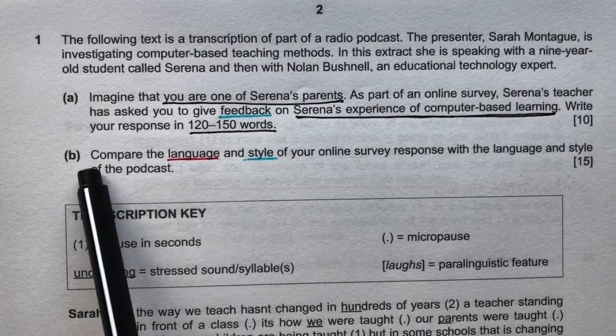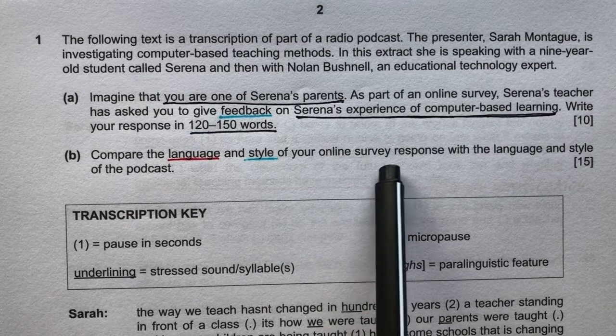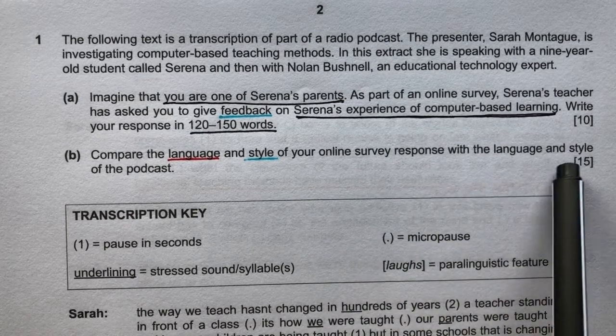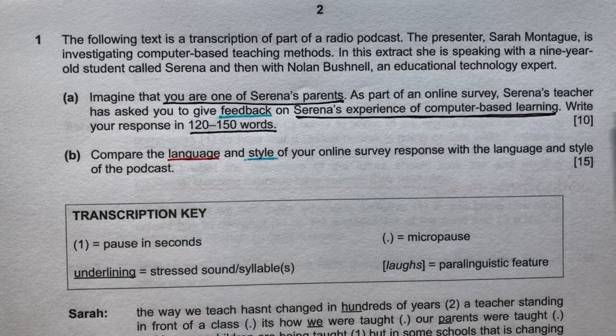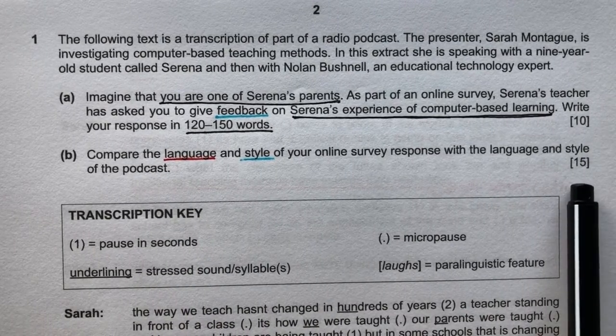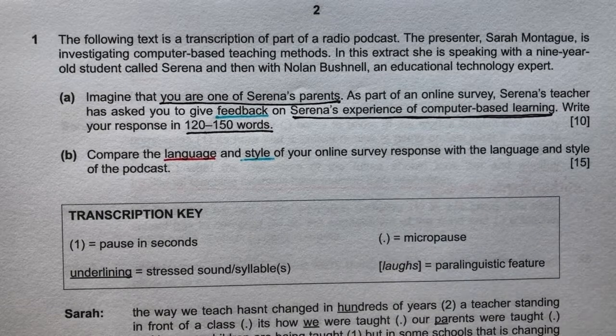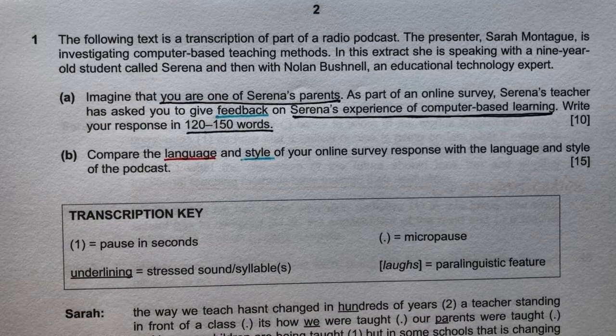And in part B, compare the language and style of your online survey response with the language and style of the podcast. Okay, and part A is worth 10 marks. Part B is worth 15 marks. So part B is much more heavy on the marks than part A.